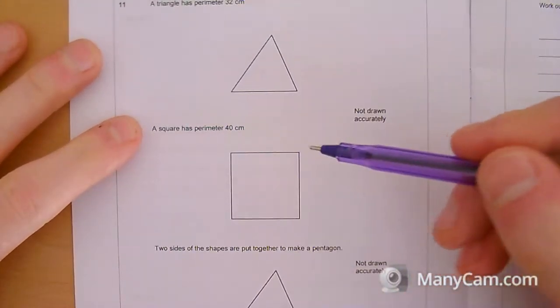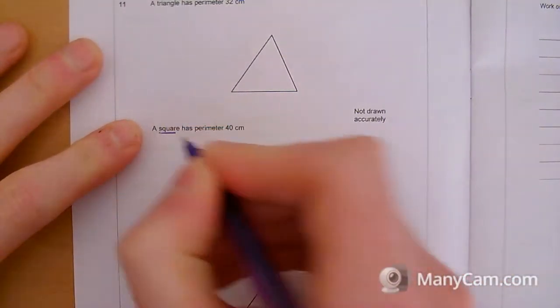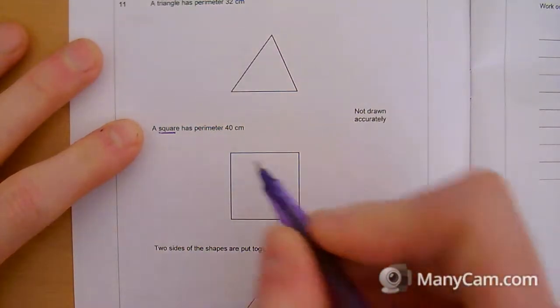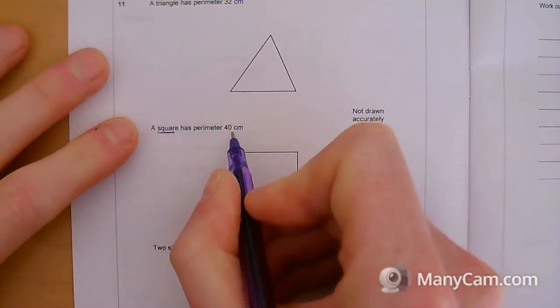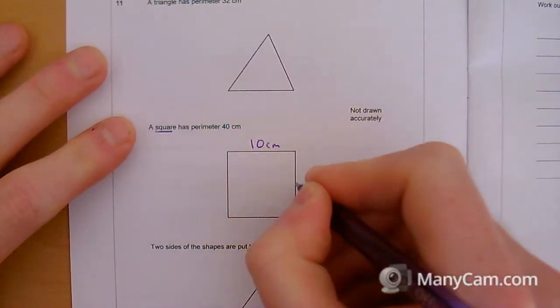So the square has got a perimeter of 40 centimeters. The thing about a square is that all sides are the same. So if all of the sides add up to 40, we've got 4 of them the same, each side is going to have to be 10 centimeters.